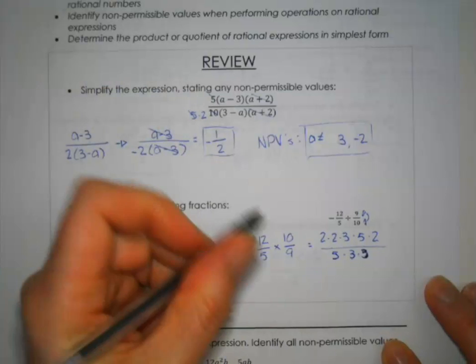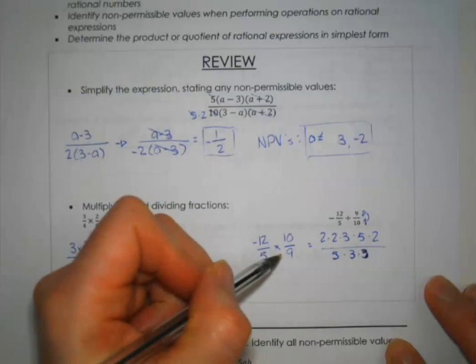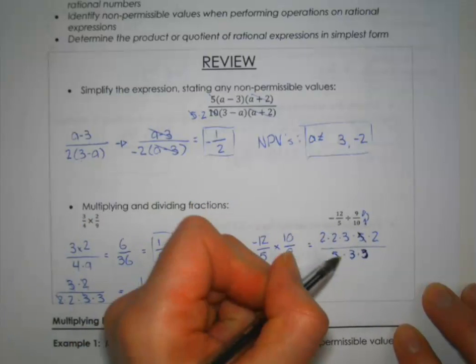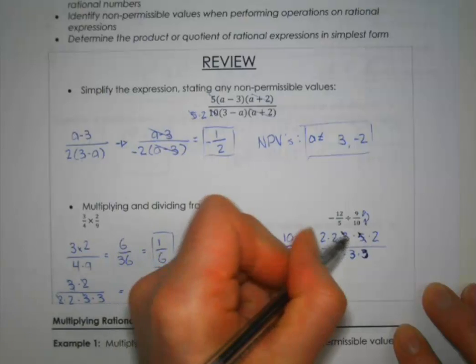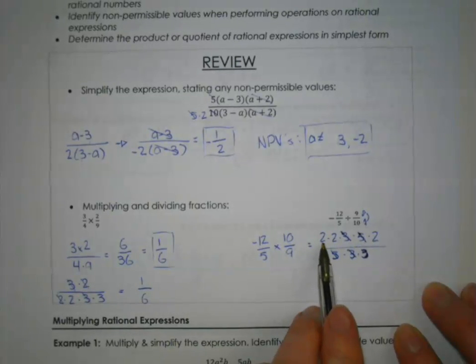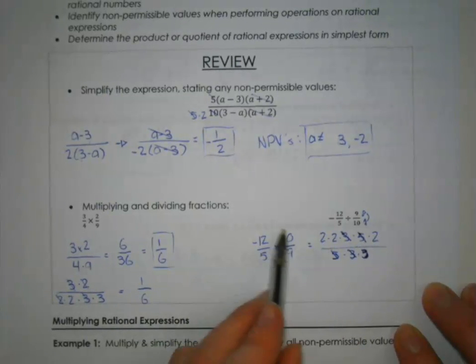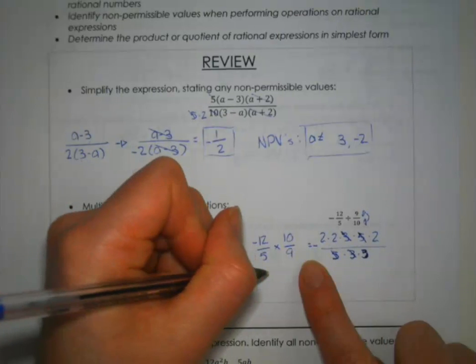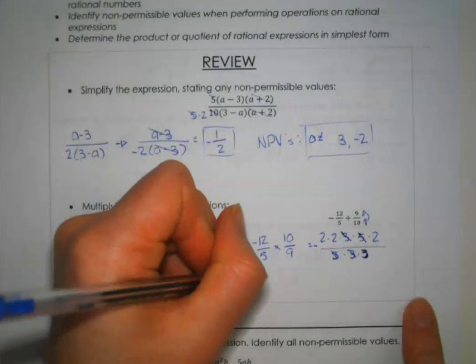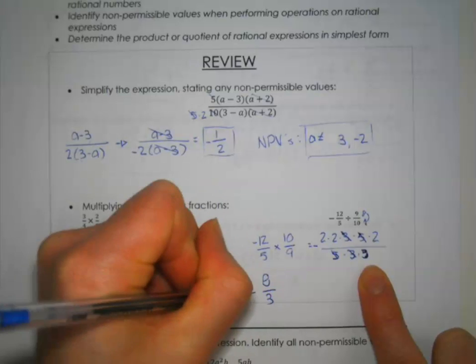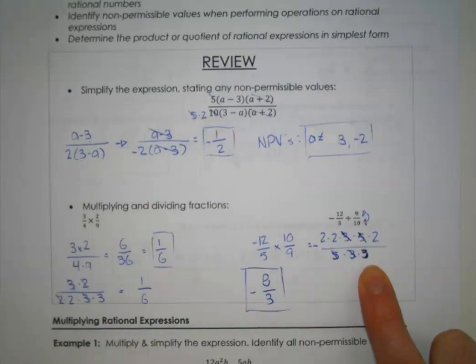Great, okay. Now that we have everything factored out, we can cancel out similar terms. We have a 5 here and a 5 there, and a 3 there and a 3 there. It looks like that's all we can cancel. We also don't want to forget that we had a negative value here, so keep that with your fraction. When we simplify this down, 2 times 2 is 4, times 2 is 8, and then we just had that 3 on the bottom. Sorry, I know it's a mess, so it's hard to see, but there's our fraction from that division.